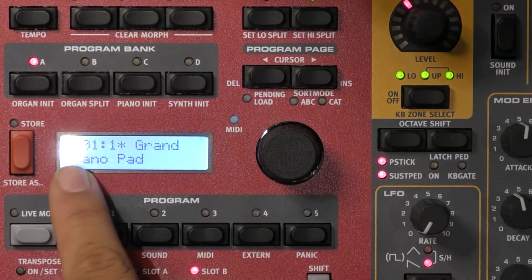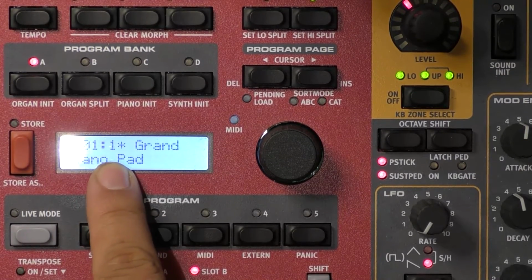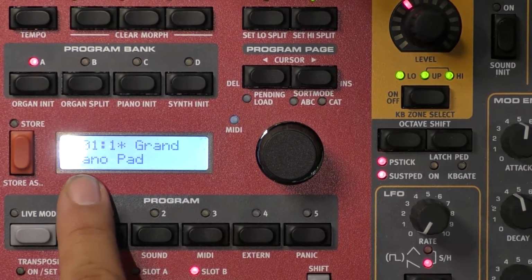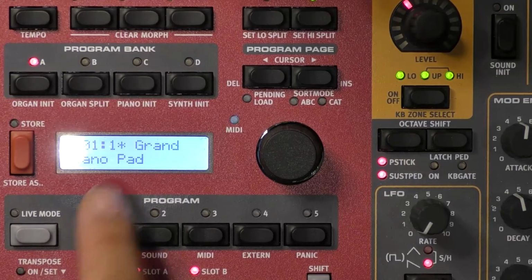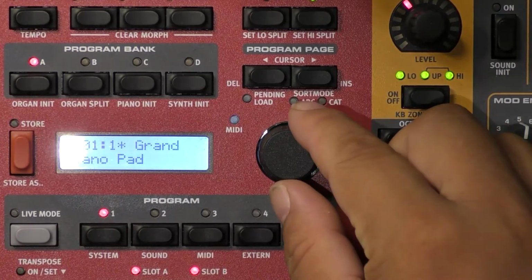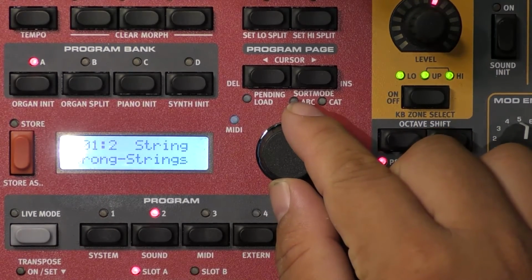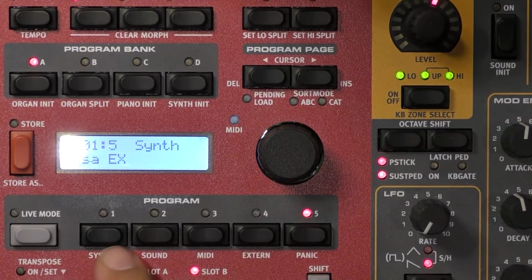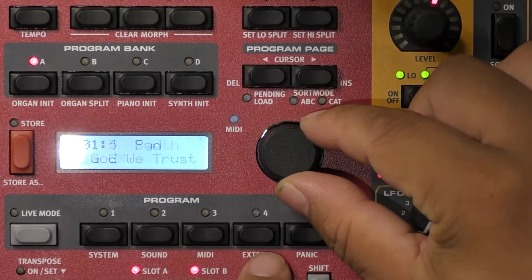So at the moment I have A0101, and this is program bank A, program page 1, program 1. So I can turn the knob here and rotate it through, and you see that's gone to strings, 3, 4, 5, to the synth. So it's actually switched, gone from 1, 2, 3, 4, 5.